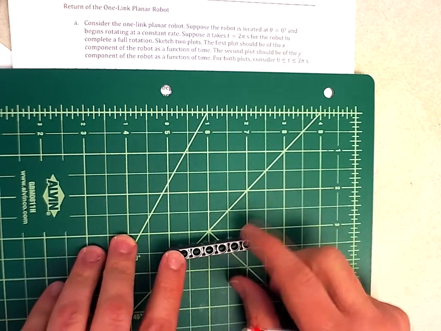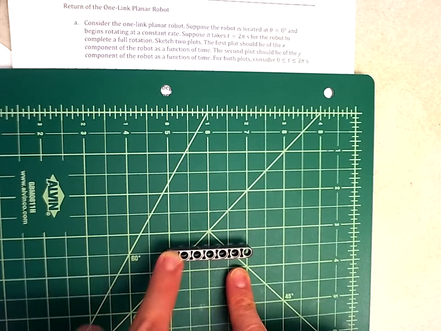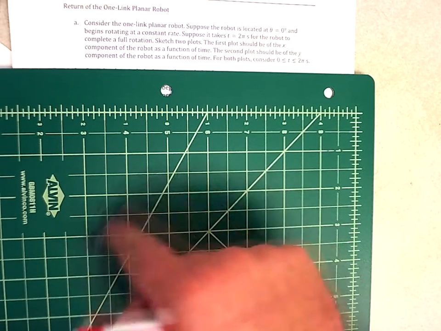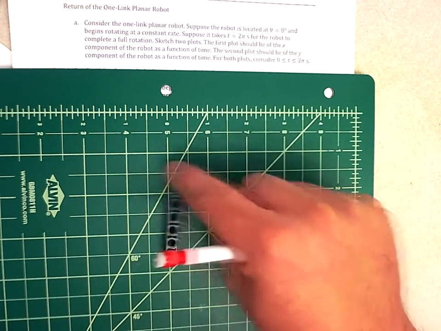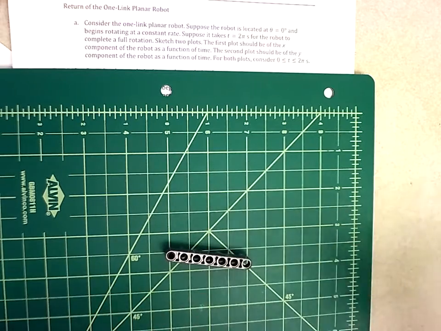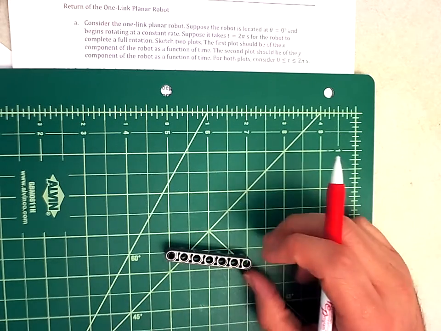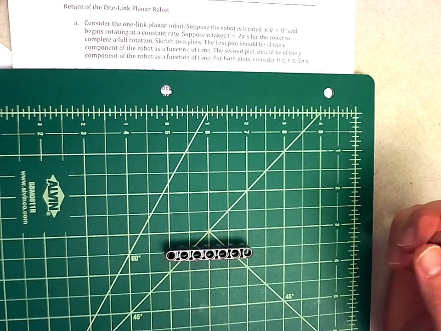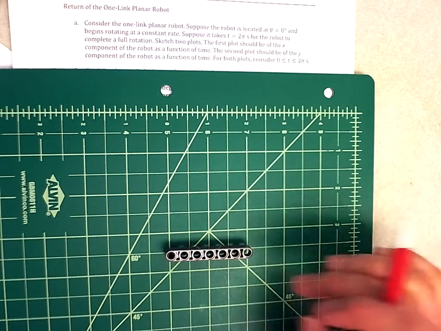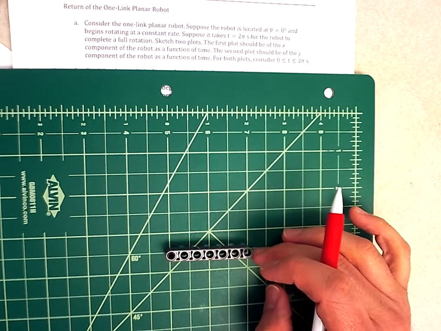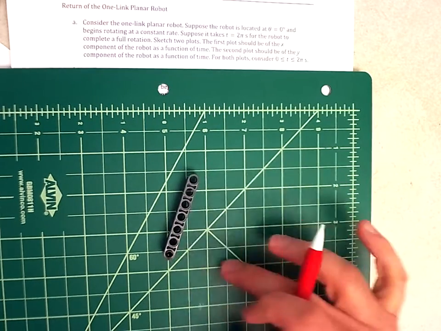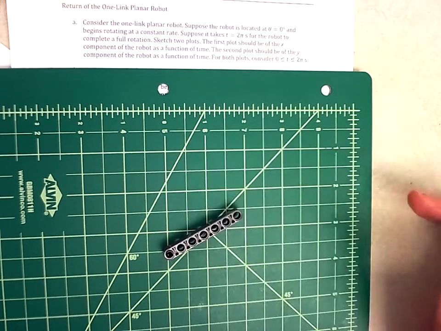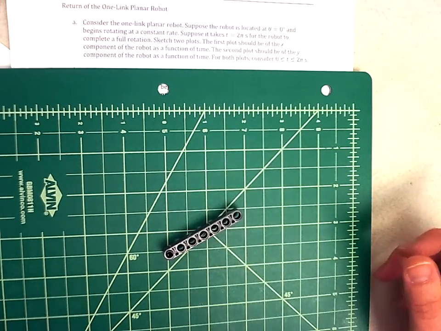The one-link planar robot, we've got a fixed point at the origin, and the robot's able to rotate a single arm around here. And we developed some equations that allowed us to relate the point at the end of the robot to the angle that it makes with the x-axis and how long the robot arm is. And so we'll take those into account.